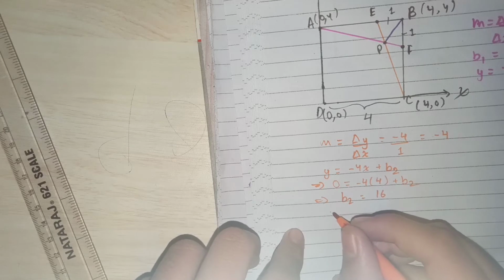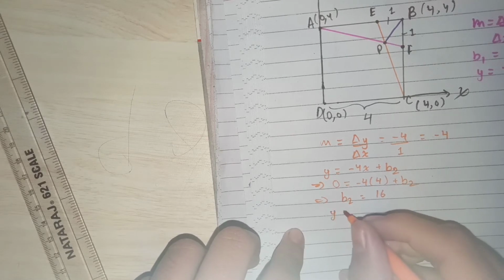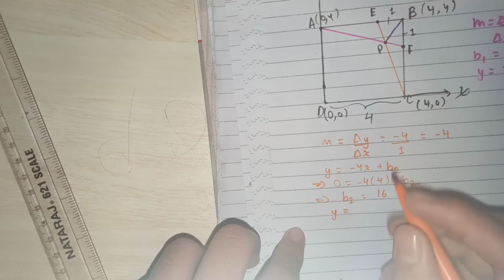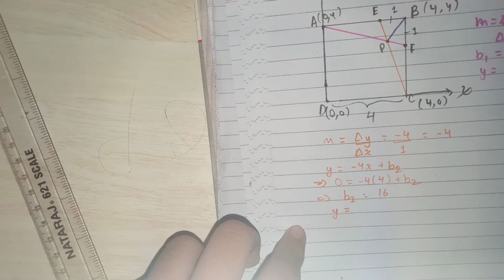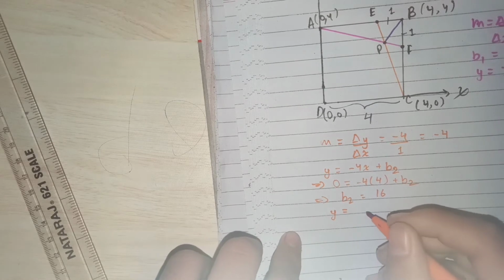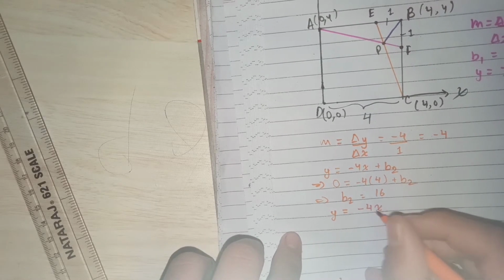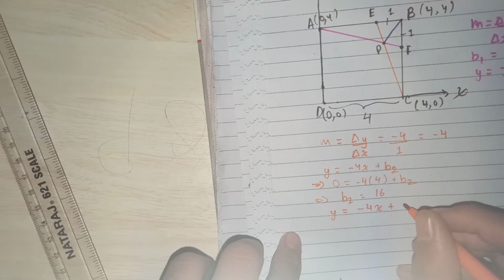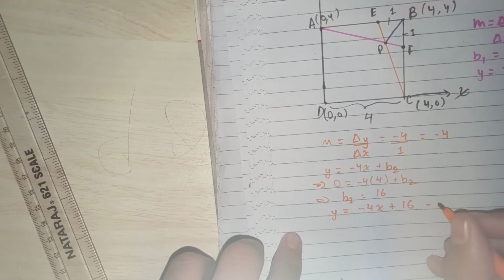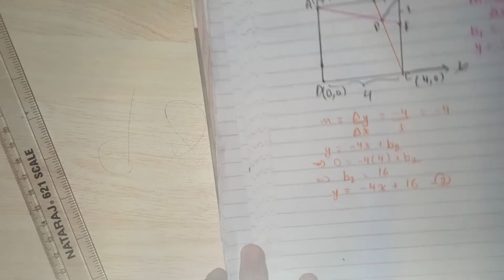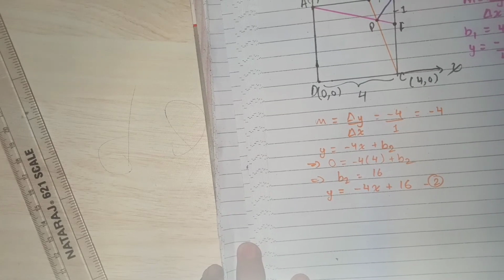Now we can easily form the equation for CE. That's y equals -4x plus 16, and that's my second equation.